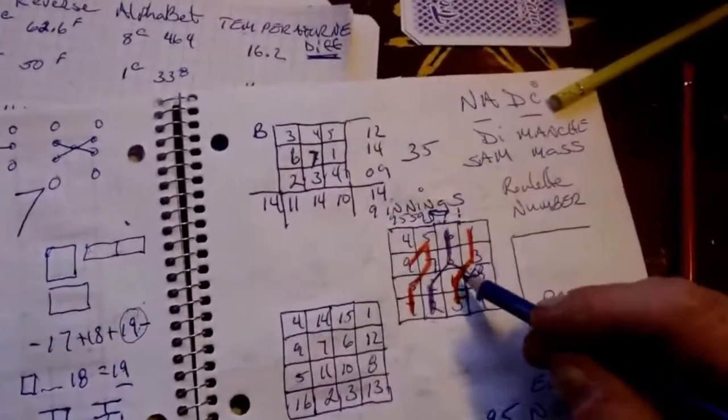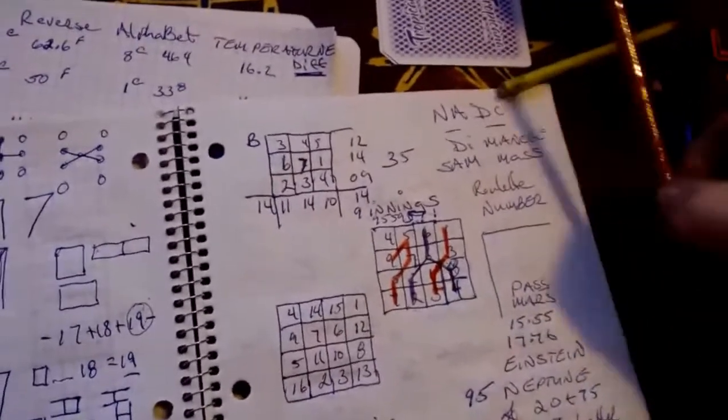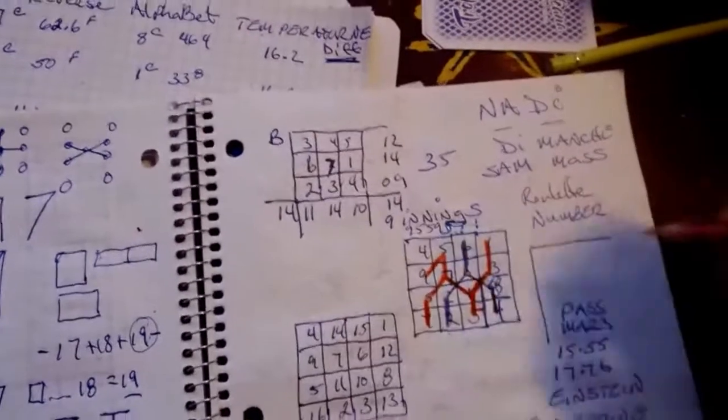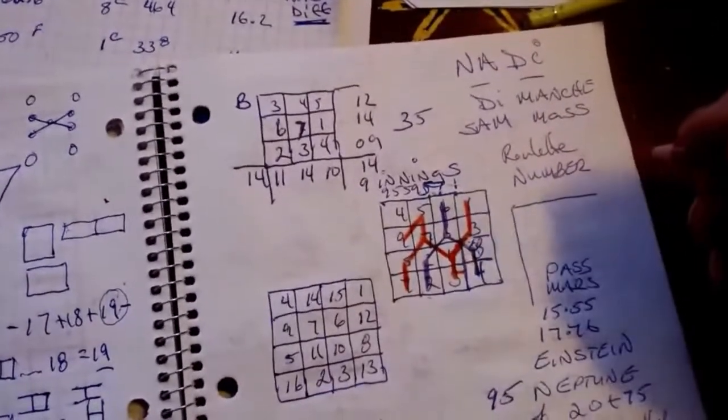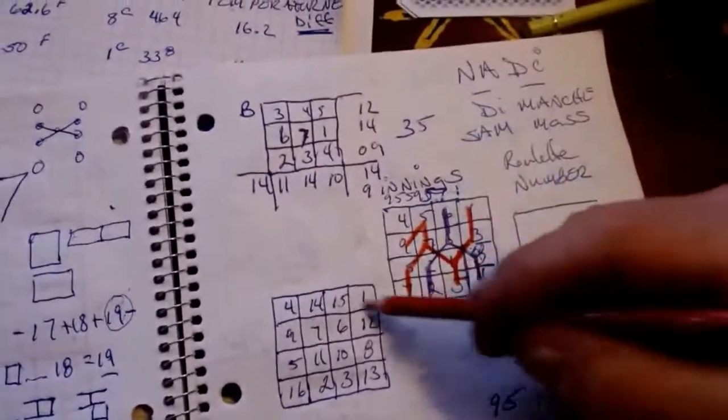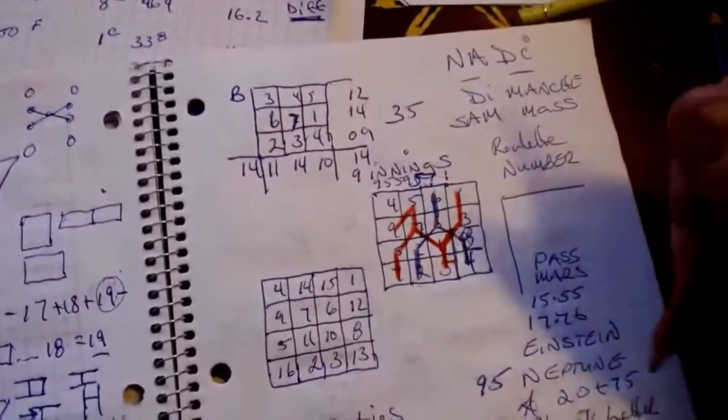Is there any other connections we can make? Yes, there's one more connection we can make. And the other connection is right here. So that's what this thing is going to look like. Can I connect that forward? I don't know. I've got to recreate all the numbers upside down. I'm going to take a look.